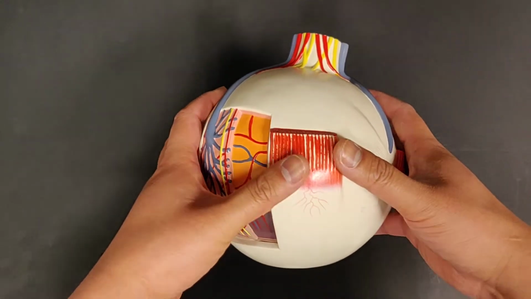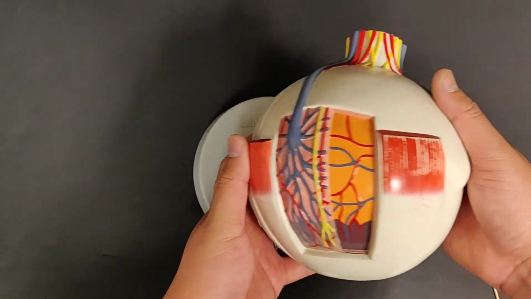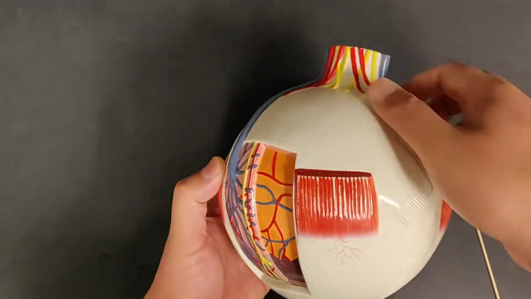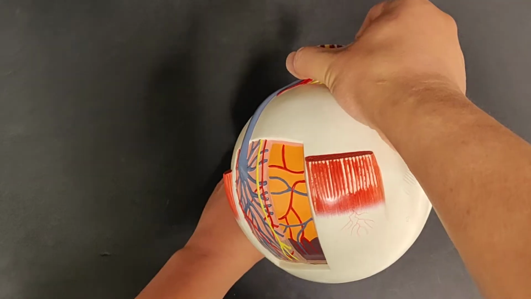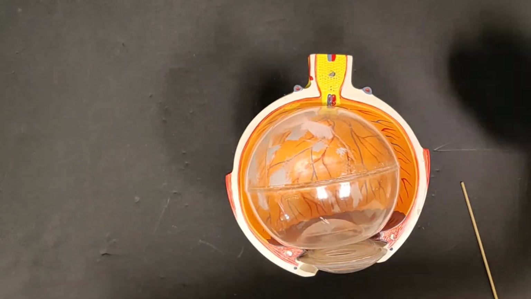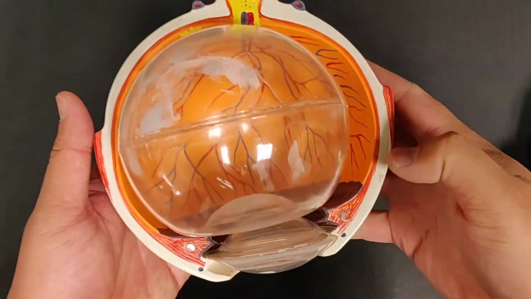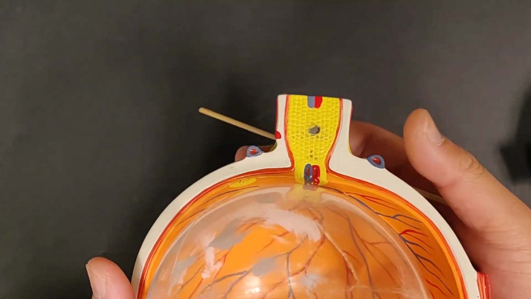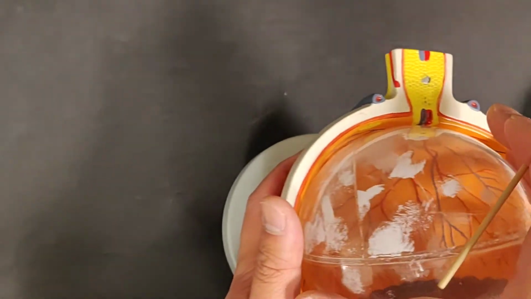So first of all, when you look at the eye, what you're going to see is that there are three major layers. There will be an outer layer, an intermediate layer, and a deep layer. And when you open up the eye, you'll be able to see that as well, once again, you have an outer, an intermediate, and a deep layer. So the outer layer is actually called the fibrous tunic.